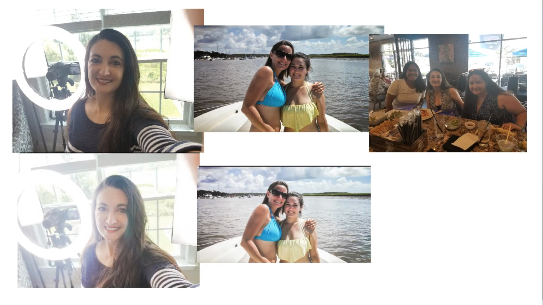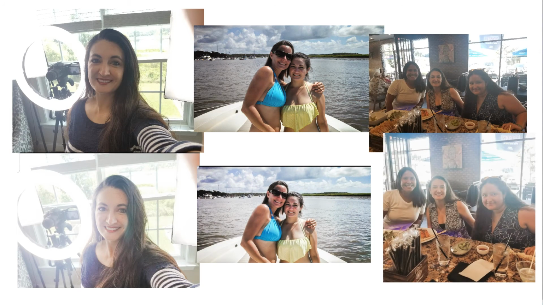Let me show you. Here are 3 photos that I took. And then here are the same 3 photos after I applied the preset. Notice the difference?